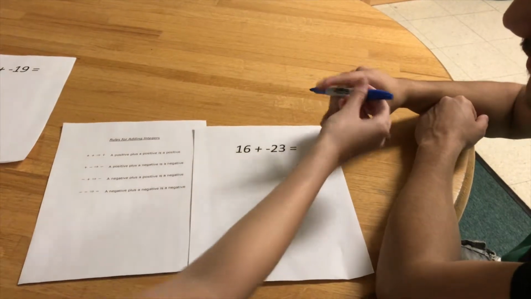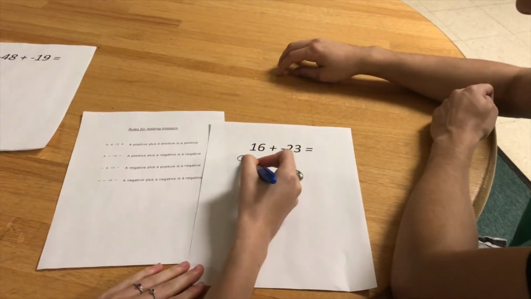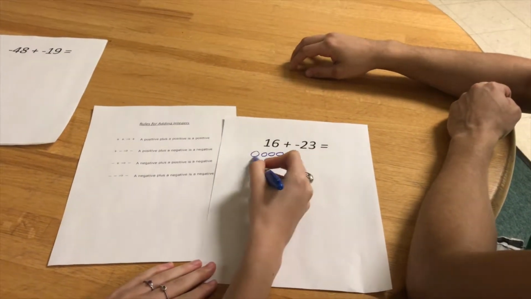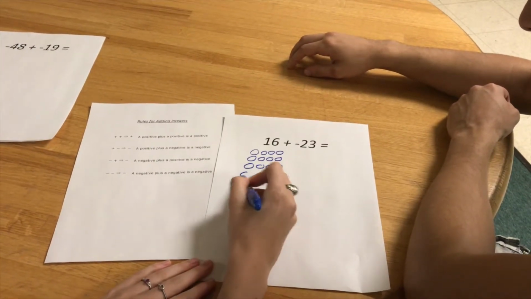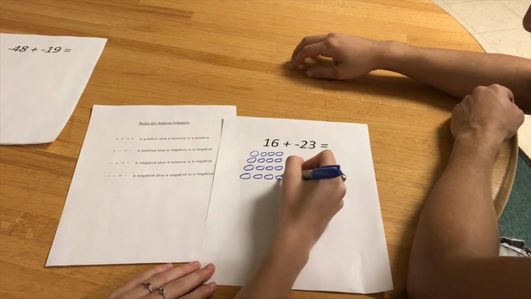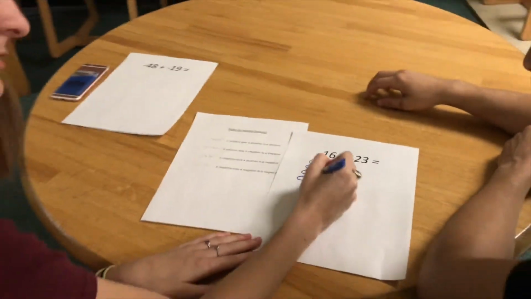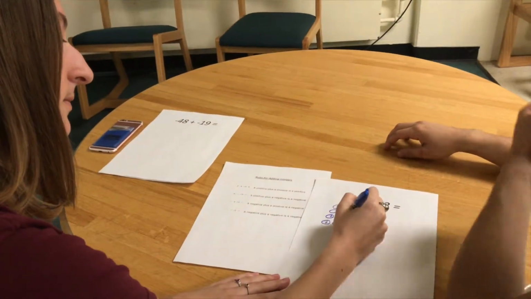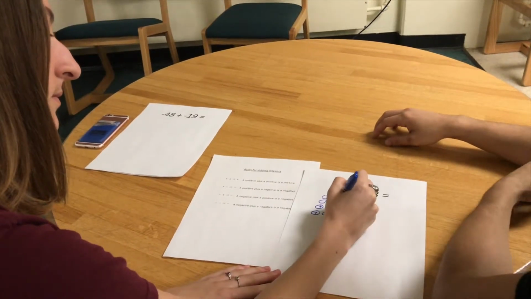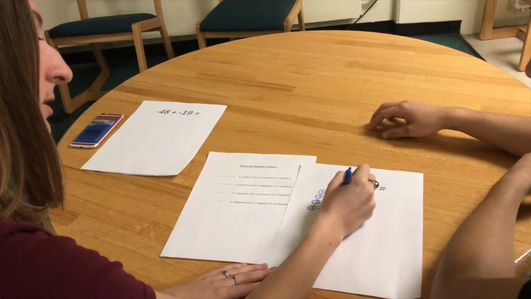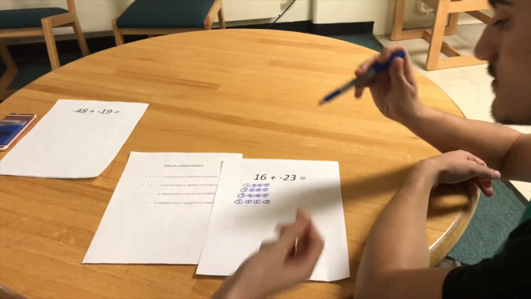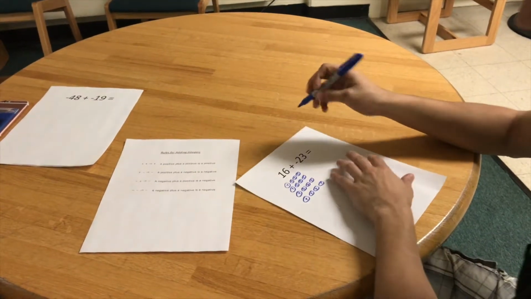That way we can look at this. Okay. So what we're going to do is make 16 positive circles. So 16 circles with positives in each. And I'm going to have you draw negative 23, so go ahead and do 23 circles and put negative signs in each.